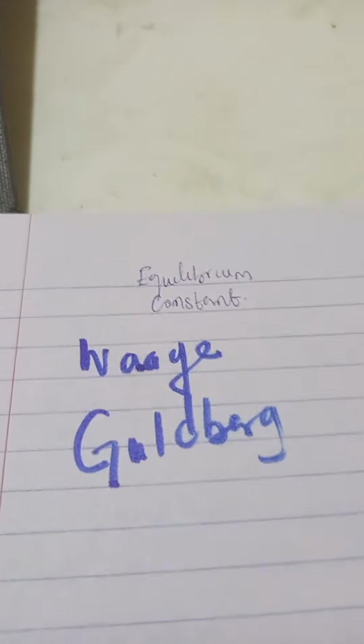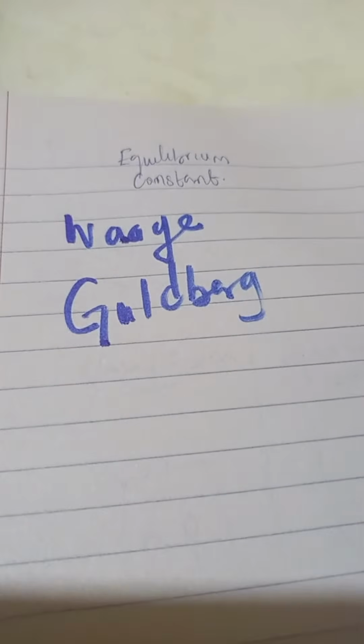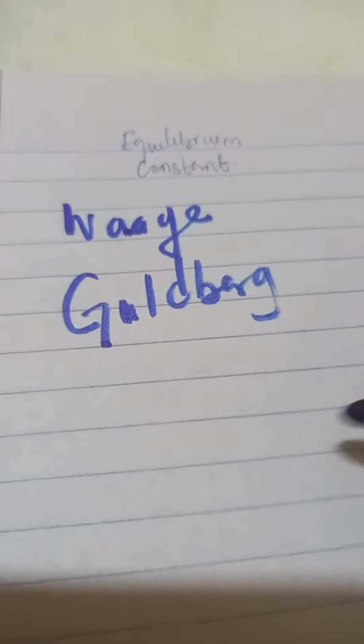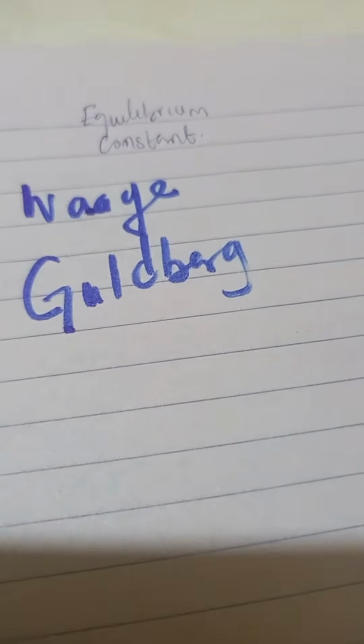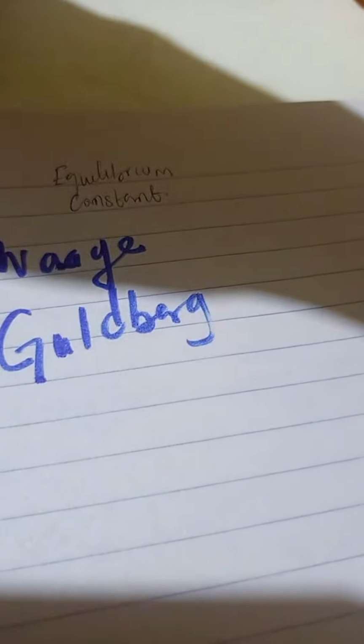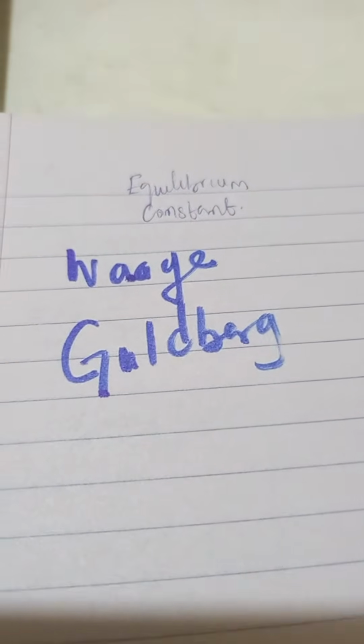So what does this law state? I'm going to give you the full breakdown now. This law states that at constant temperature, listen carefully, at constant temperature, the rate of a reaction is proportional to the active masses of each of the reactants. Take note, this is the law of mass action, and it will help you to understand the equilibrium constant.